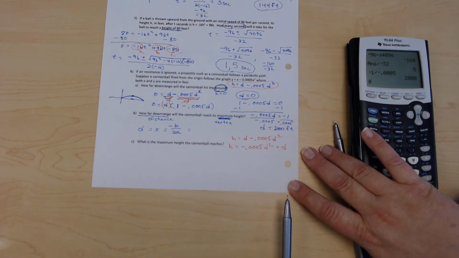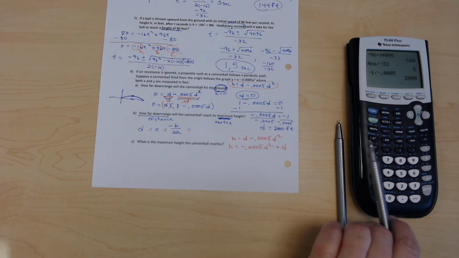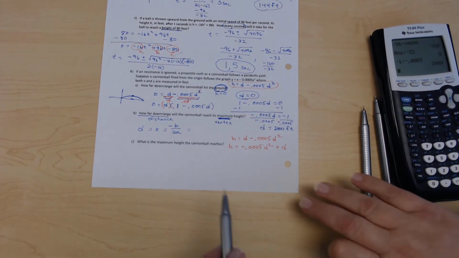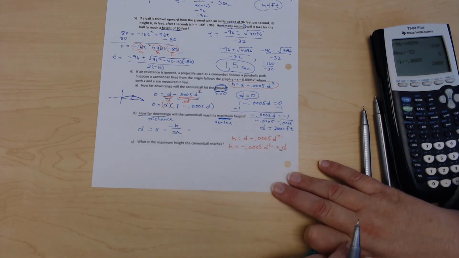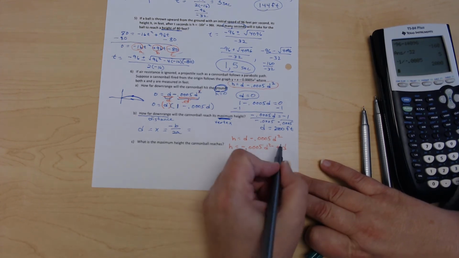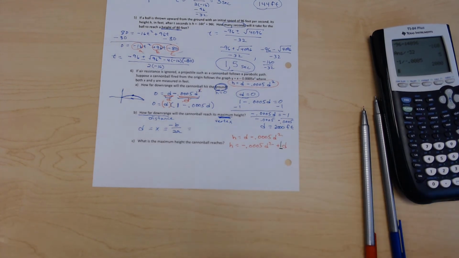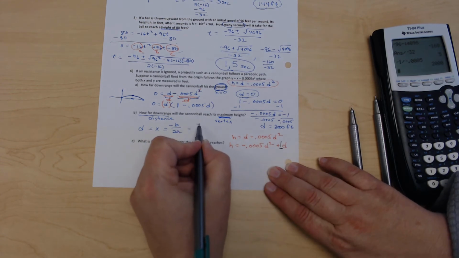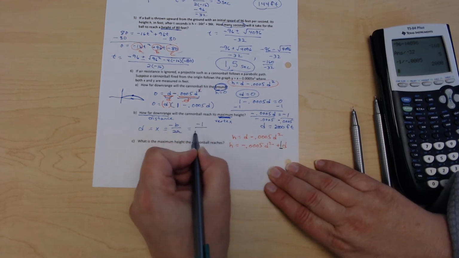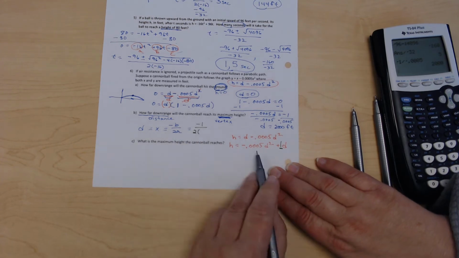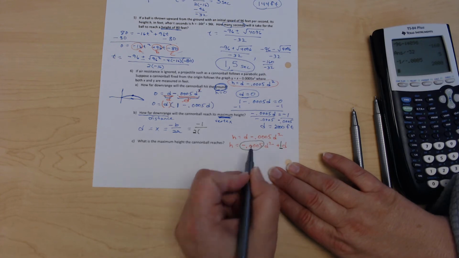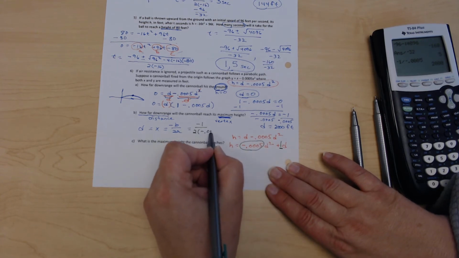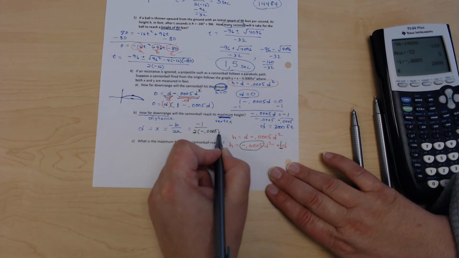Okay, so now what is b? B is the number in front of the x, or in front of the d. What number is right here? The number in front of d is 1. So this should actually be negative 1, because I have to change the sign, over 2 times a. Now what is a? A is the number in front of the x squared, or the d squared. So negative 0.0005.